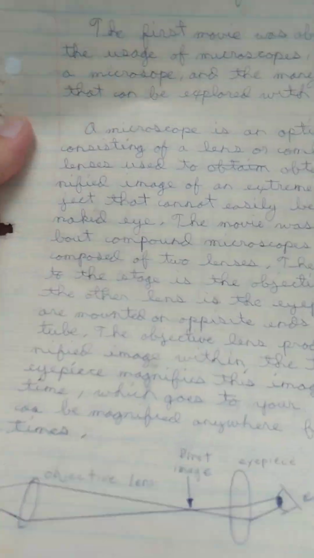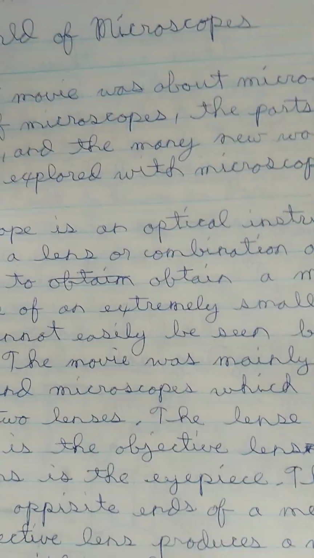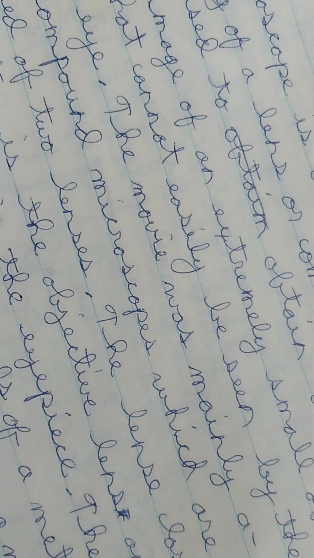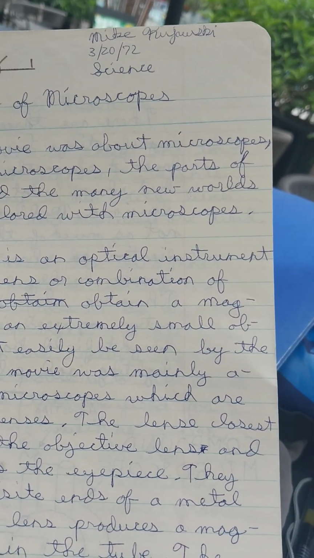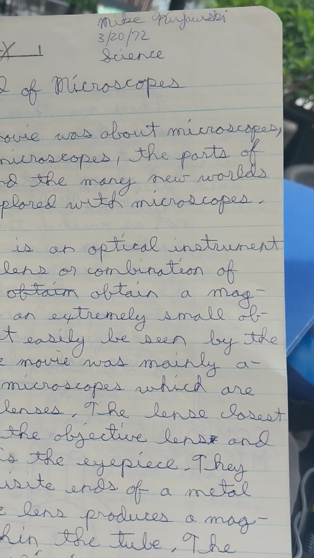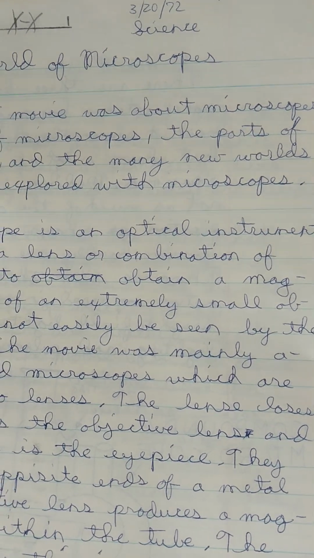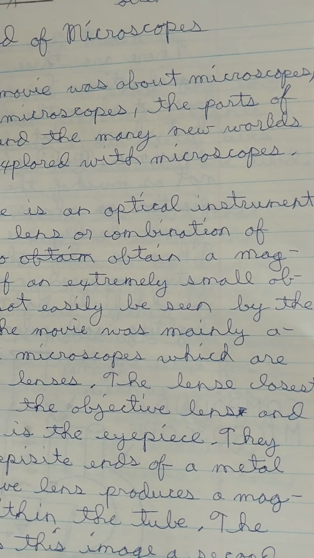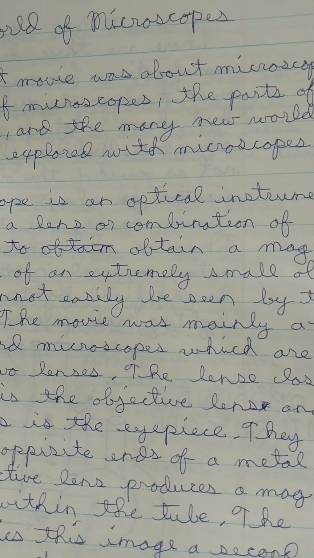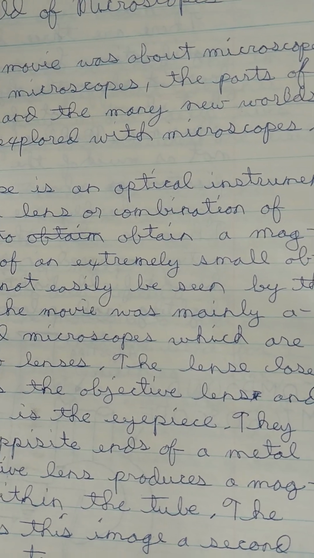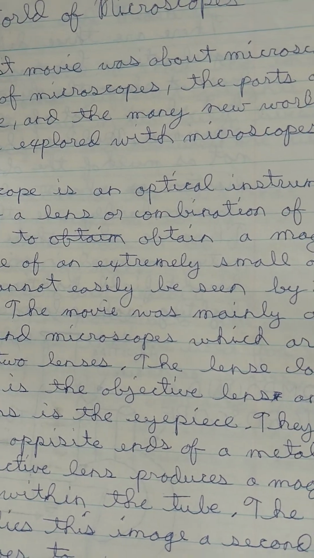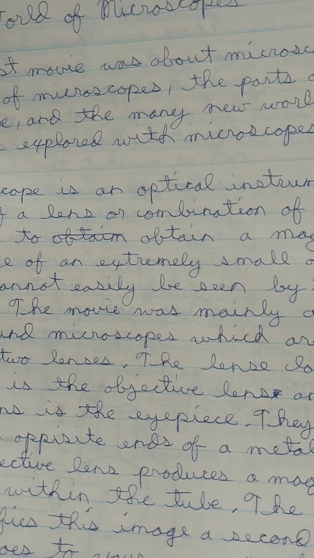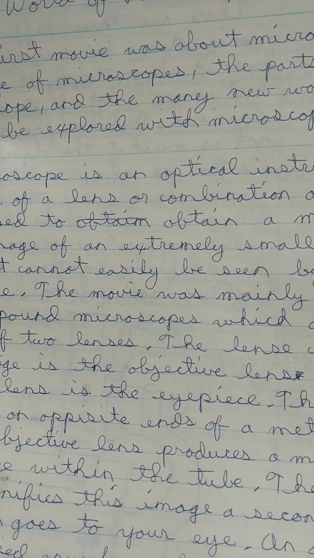We were to write up our notes and tell what was in the movie. Once again, the movie was, where am I here? The movie was mainly about compound microscopes, which are composed of two lenses. The lens closest to the stage is the objective lens, and the other lens is the eyepiece. They are mounted on opposite ends of a metal tube, and as you see, I misspelled opposite. The objective lens, it's a metal tube, by the way, that long tubular object in the middle. The objective lens produces a magnified image within the tube. That means it blows up the picture.